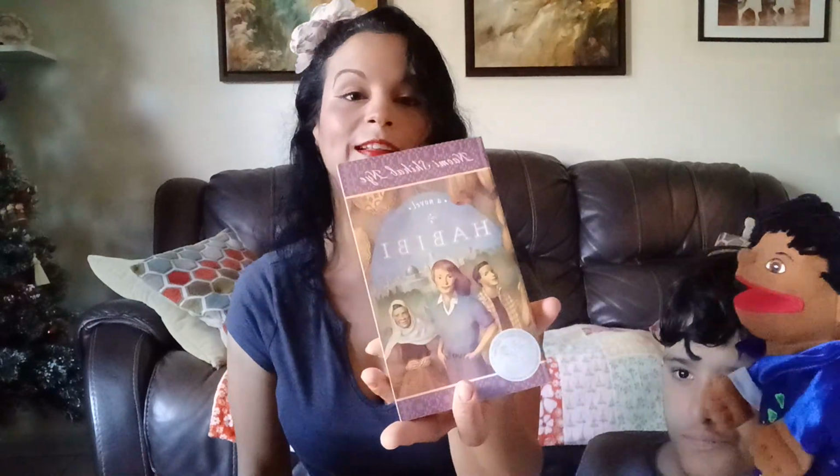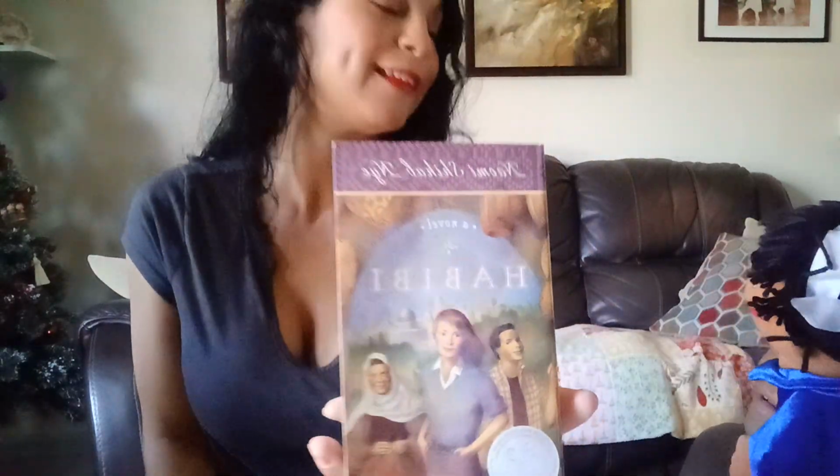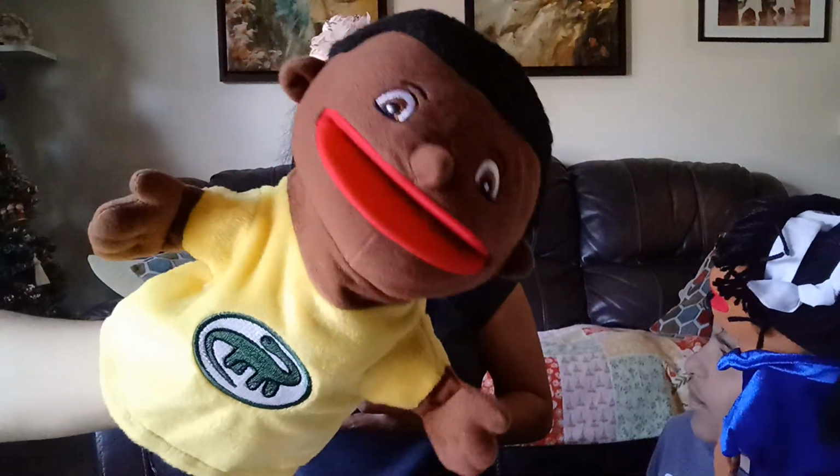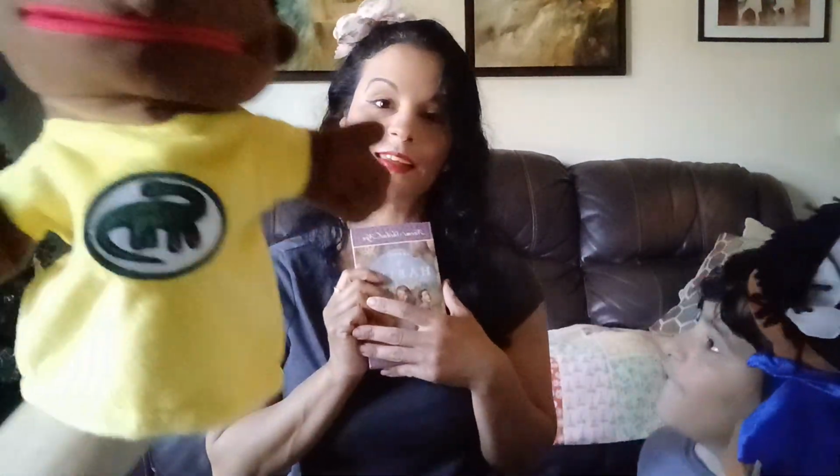So now we are studying the story of Palestine and Israel, which is a very difficult story. But this book that we're currently reading explains it really well. It's called Habibi. What does Habibi mean? Habibi means darling or my love in Arabic. So when someone says my darling or my love, they say Habibi.